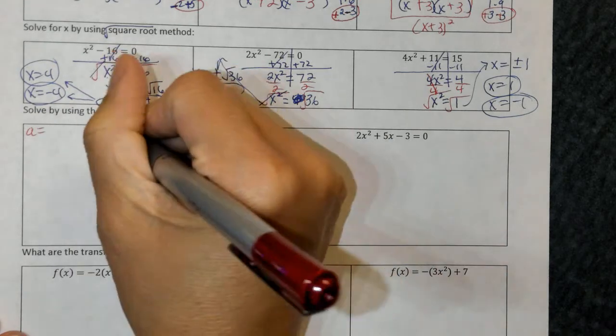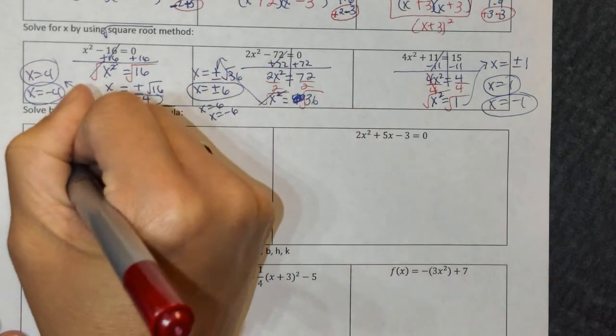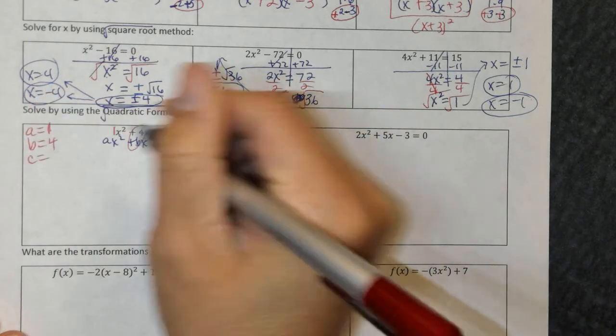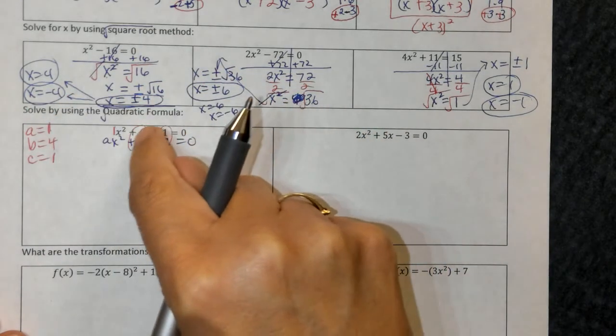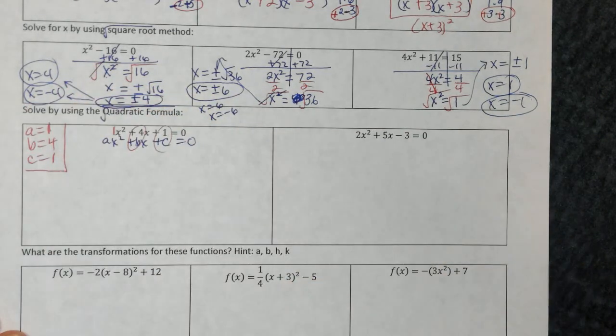A is 1 right here. B is this positive 4. And C is positive 1. The signs in front of it have a lot to do with it. It's part of it, okay? So these are the 3 numbers that we'll be using.